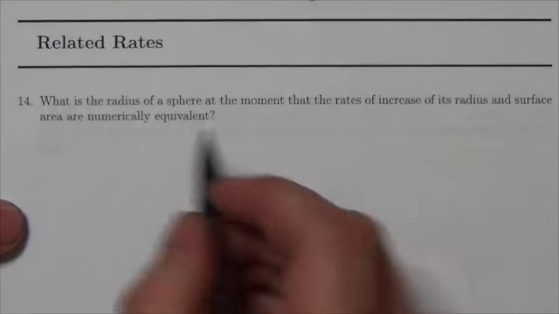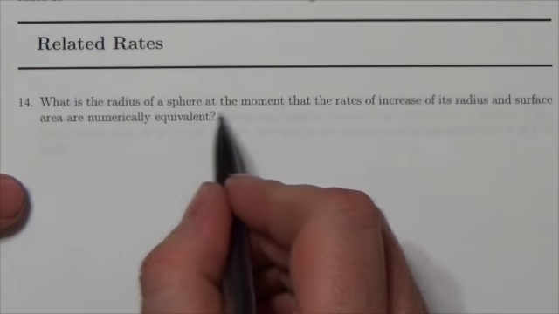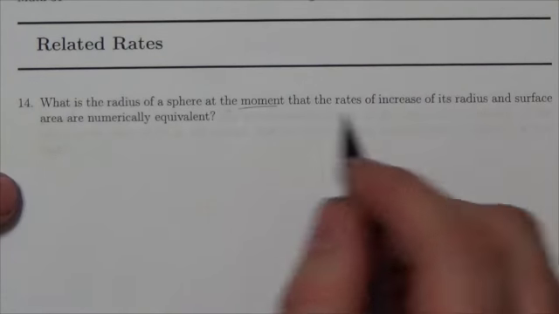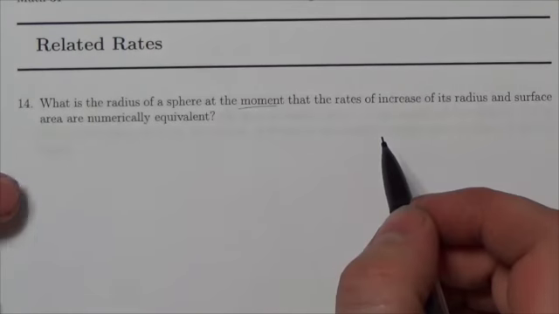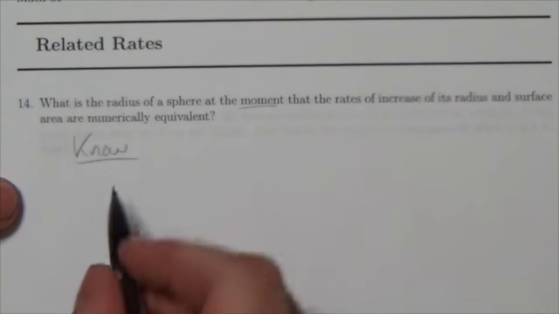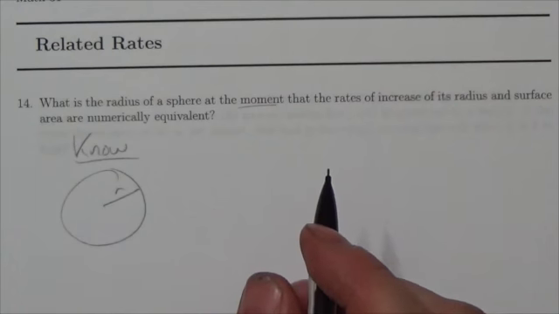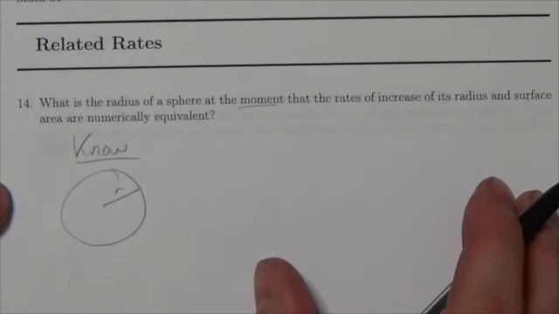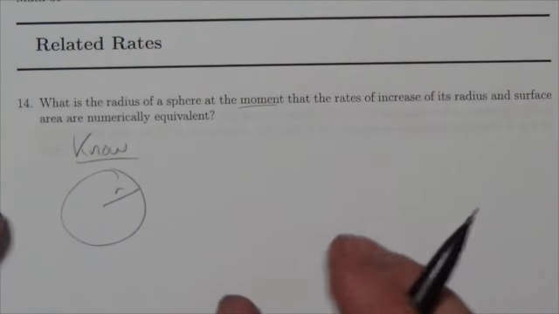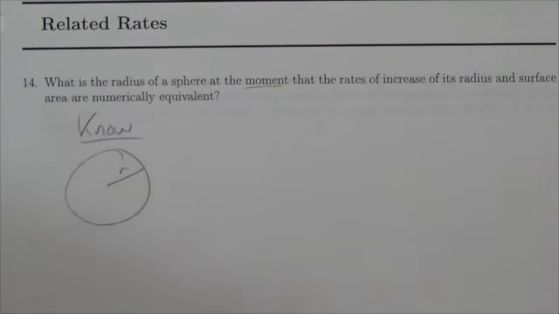All right, this related rates question says, what is the radius of a sphere at the moment that the rates of increase of its radius and surface area are numerically equivalent? Okay, so what do we know here? Well, first of all, we know we're talking about a sphere. Here's our radius here. And we're asking what the radius is at the moment when the rates of increase of its radius and its surface area are numerically equivalent here.